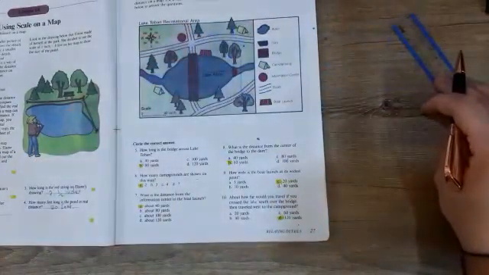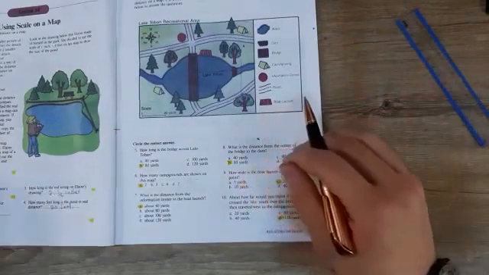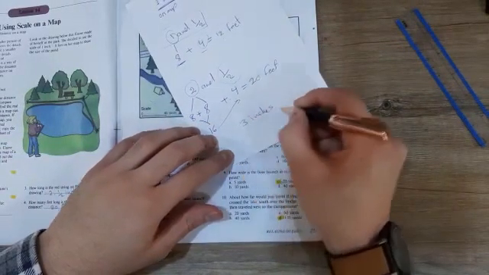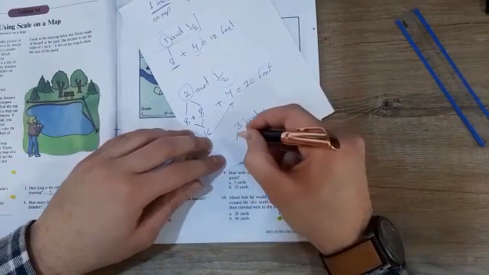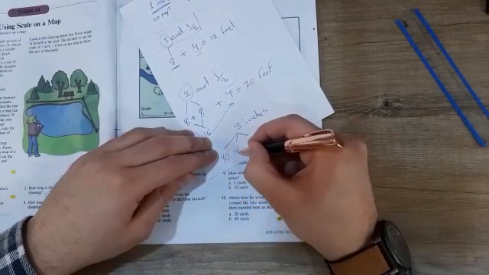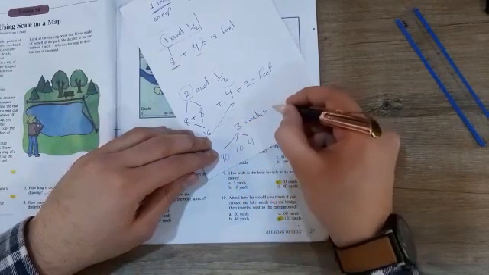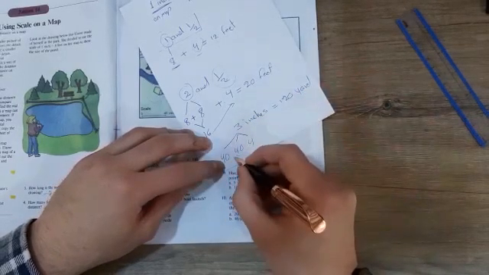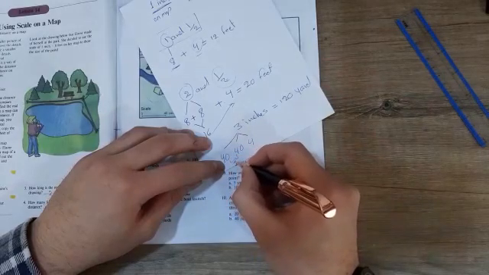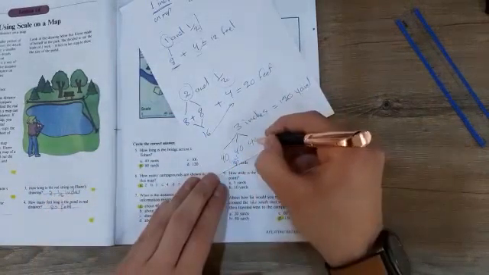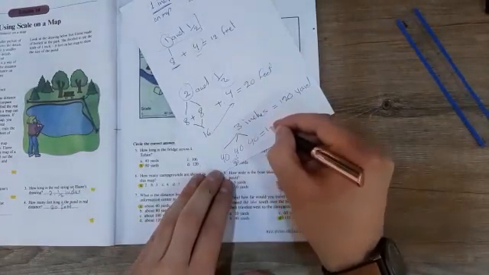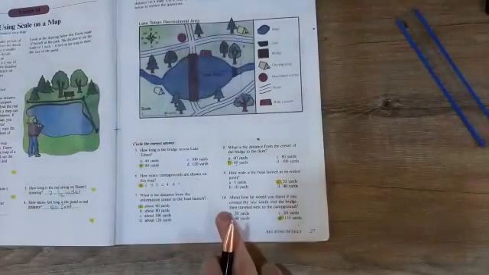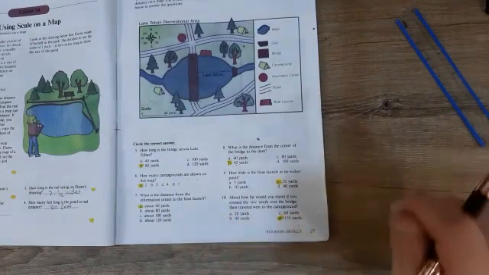3 inches equal how many yards? 40 plus 40 plus 40, because they are 3 inches, 3 forties. 40 plus 40 equals 80, and 80 plus 40 equals 120 yards. So question number 10 is D.